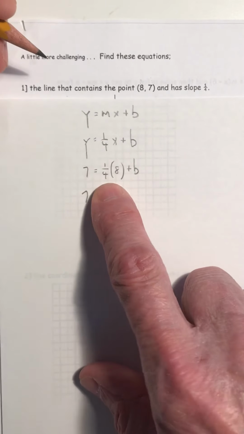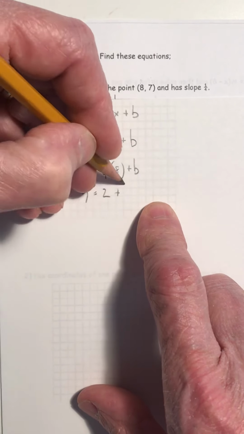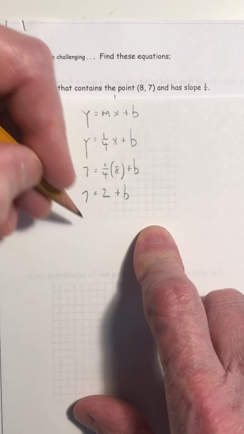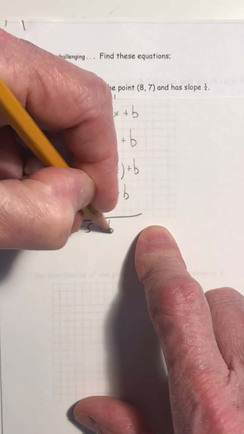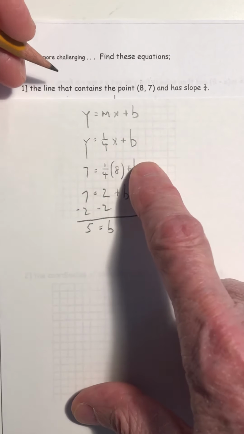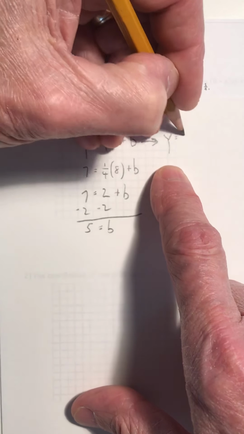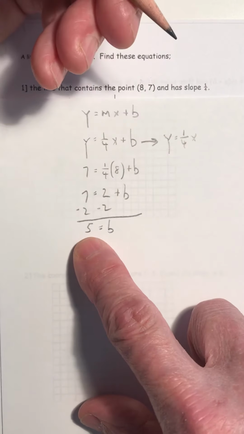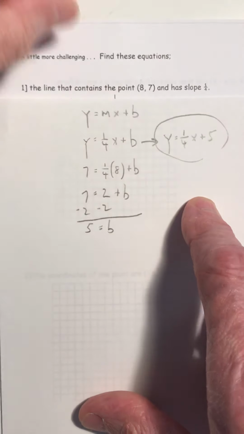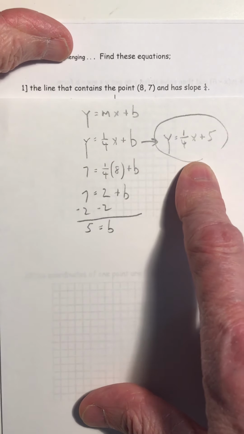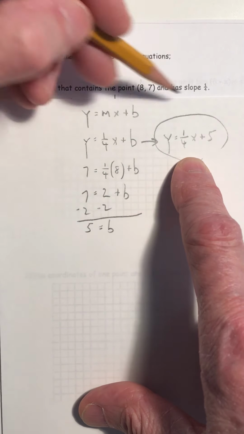7 equals 1/4 times 8, which is the same as 1/4 of 8, which is 2. And then if we take away 2 from both sides, we get 5 for b. So now we go back up here and finish the job. Instead of 1/4 x plus b, I can write 1/4 x plus, what did we just say b is? 5. There's the answer. Y equals 1/4 x plus 5. That's the equation of the line that goes through the point 8, 7 and has a slope of 1/4.